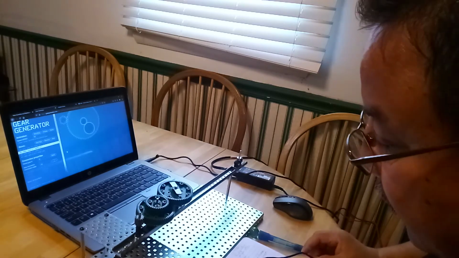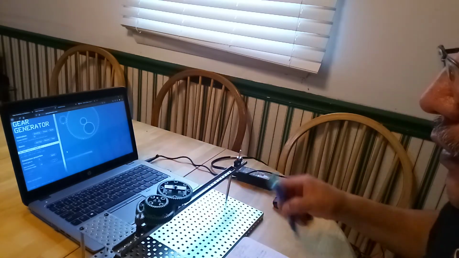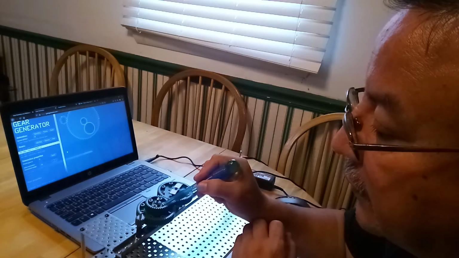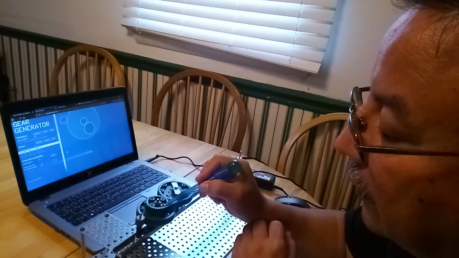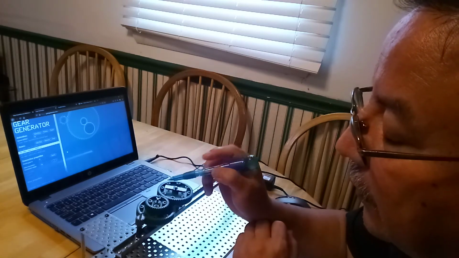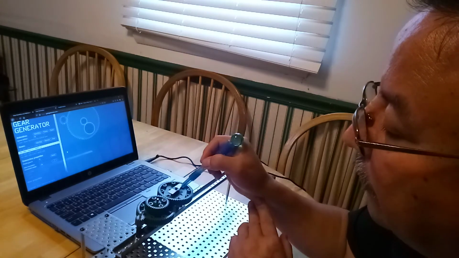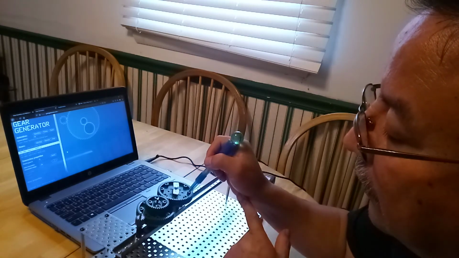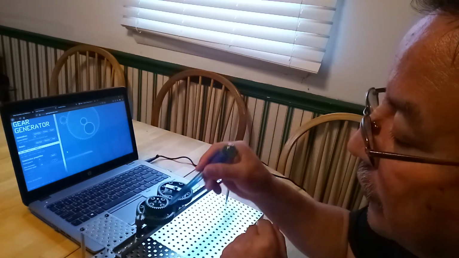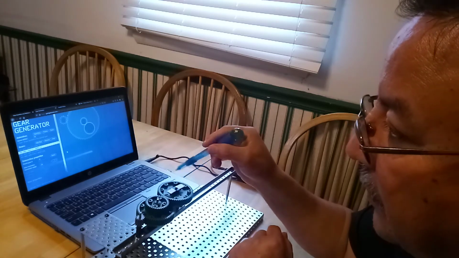In the number 3 configuration we have the compound gears. The small gear drives the large gear, and this 36-teeth gear shares the same shaft as the 60 gear, and the 36 gear drives the other 60 gear. In this case we lose speed but increase the torque. You see how many RPMs we have.